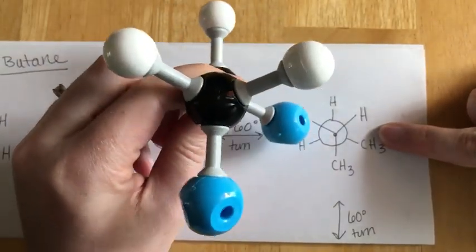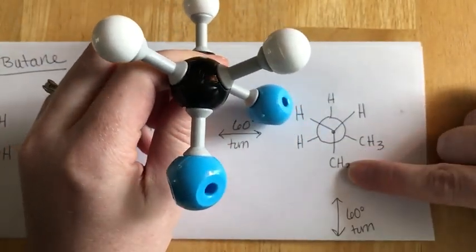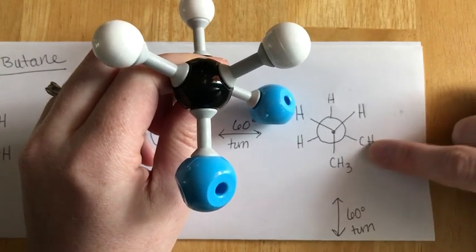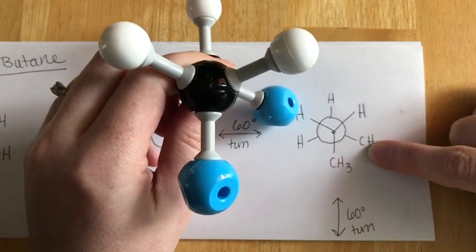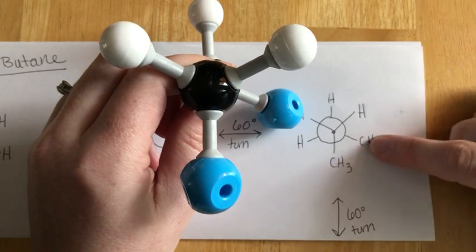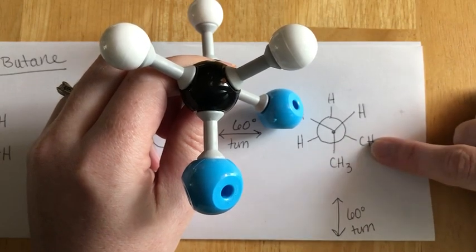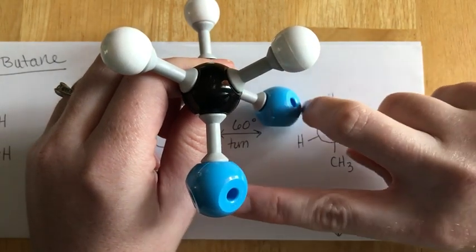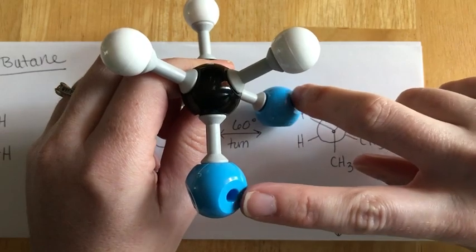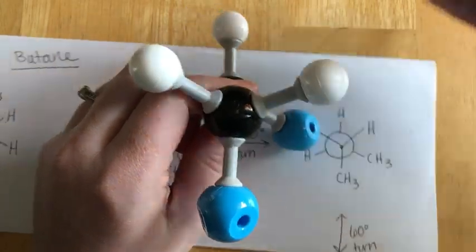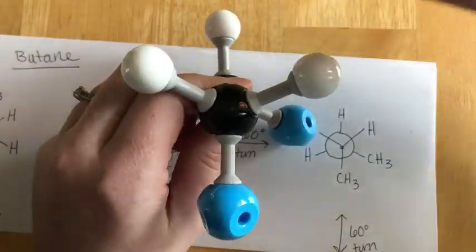So now the 2 methyl groups are approximately 60 degrees apart here. And this is what's called a gauche interaction, because you have these 2 methyl groups offset from each other, and they would rather be opposite each other.